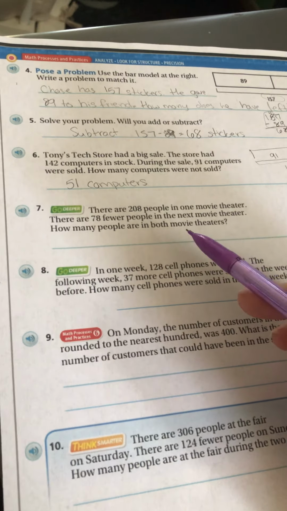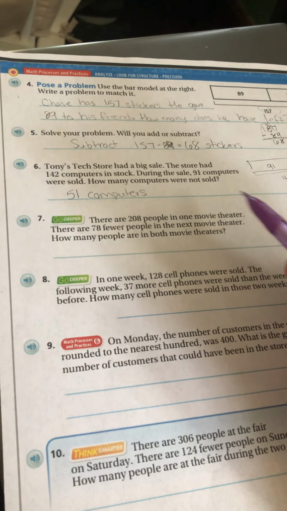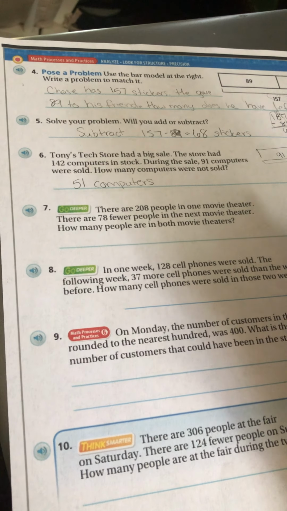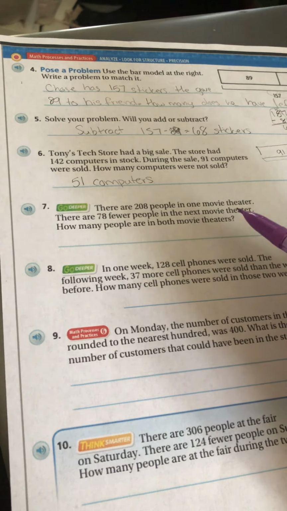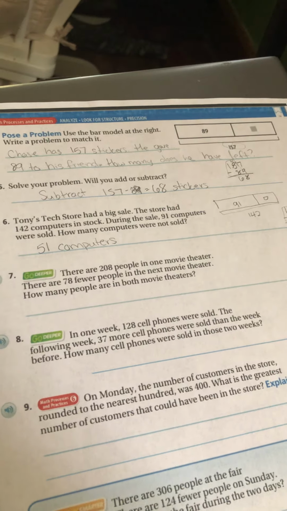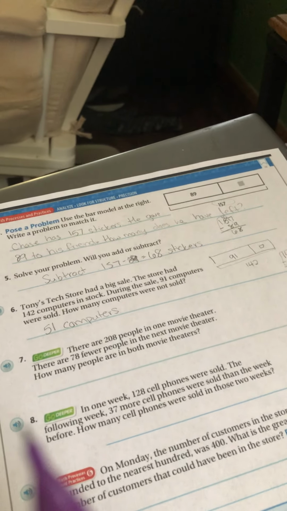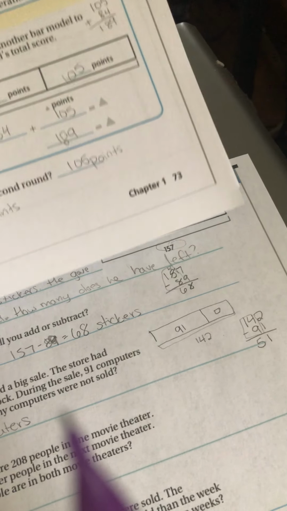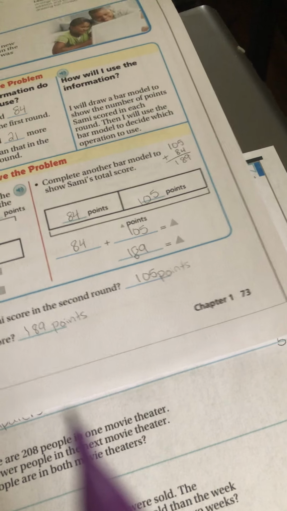There are 208 people in one movie theater. There are 78 fewer people in the next movie theater. How many people are in both movie theaters? So we can use bar models just like we used in the first problem way back here on page 1. But the way that we're going to switch this up is that there were fewer instead of more.